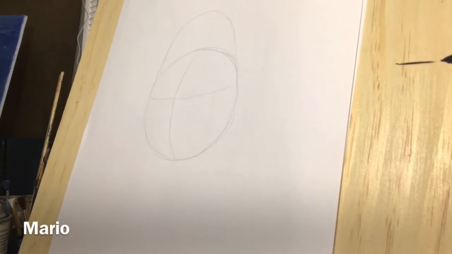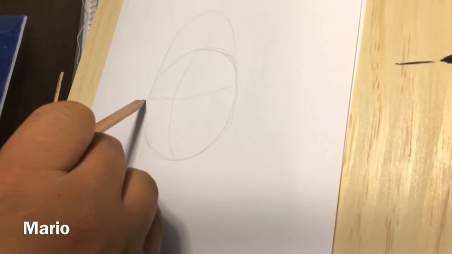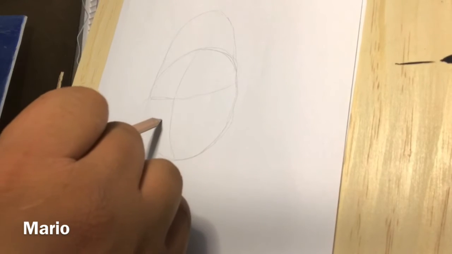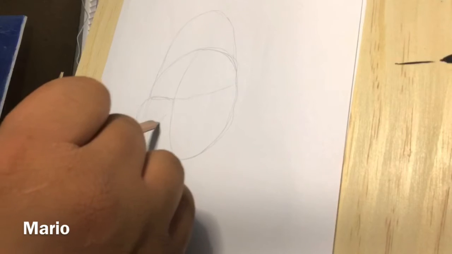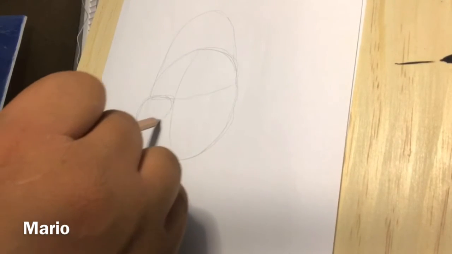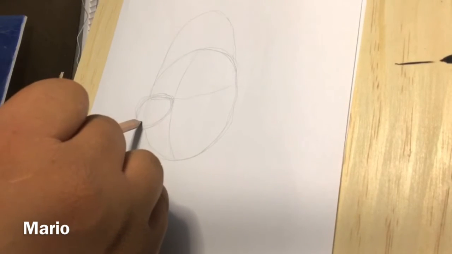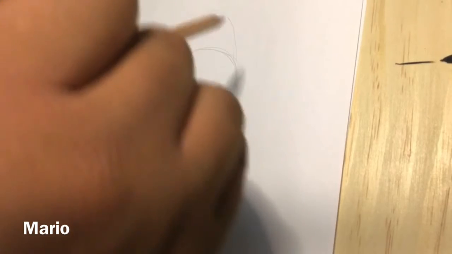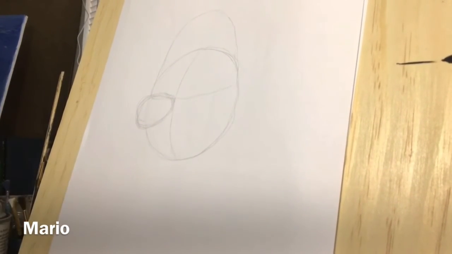Now the next thing we're going to do is this big round shape. And we already know what this big round shape is. This big old round shape is his nose. This big old giant plump pear nose. Make it however you want it. I'm just going to keep drawing around and around just to get my shape right. You always use a marker to trace over it.